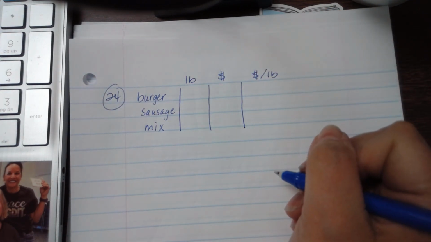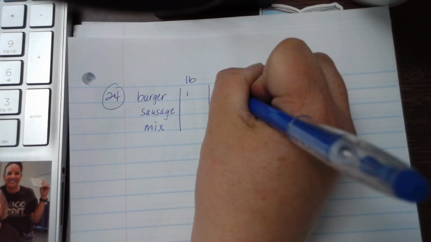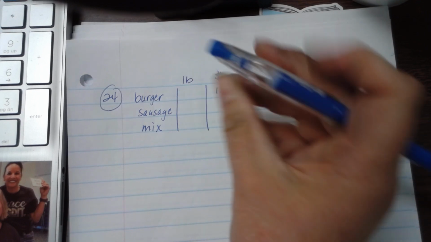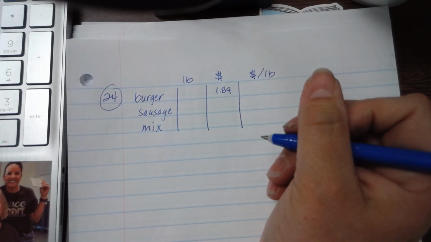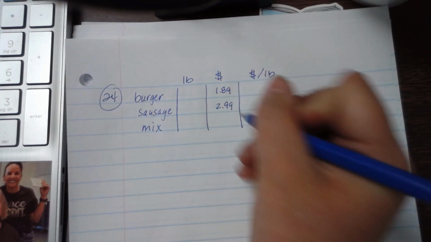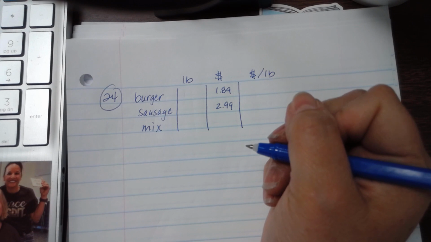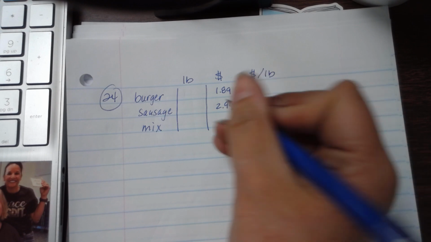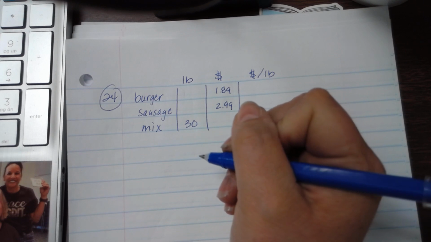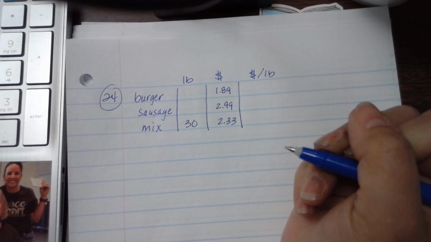Some things that we do know, let's read back through it. It says that he mixes the hamburger that sells for $1.89 a pound. Okay, we're not going to put anything here in that yet. He mixes that with sausage that sells for $2.99. He wants to know how many pounds he should use if he wants to make 30 pounds of the mix and sell it for $2.33 a pound.